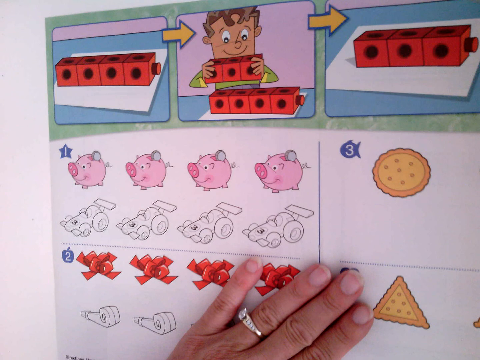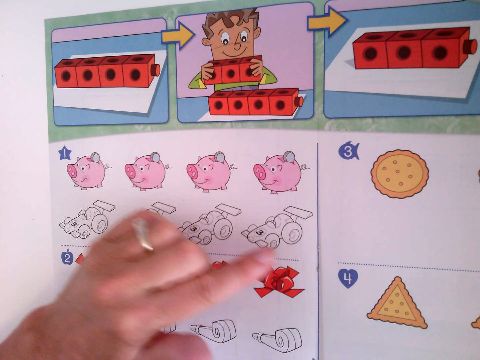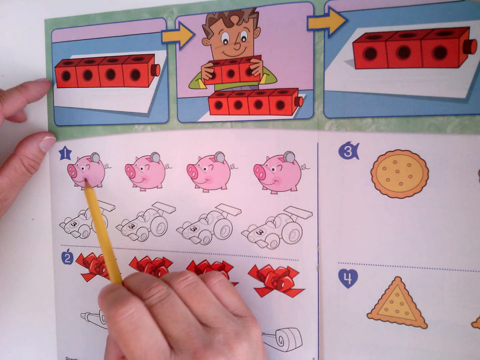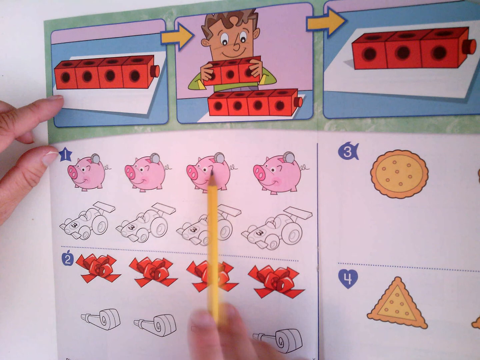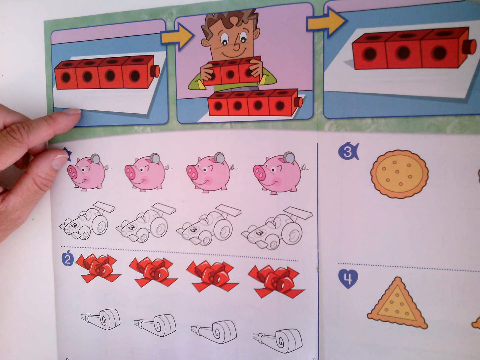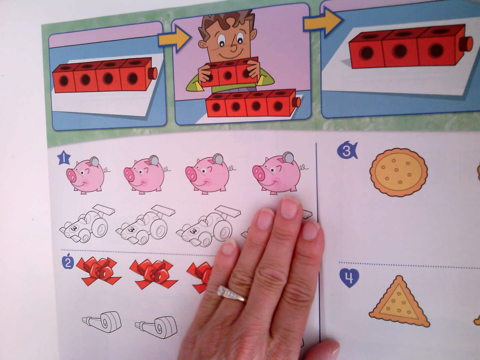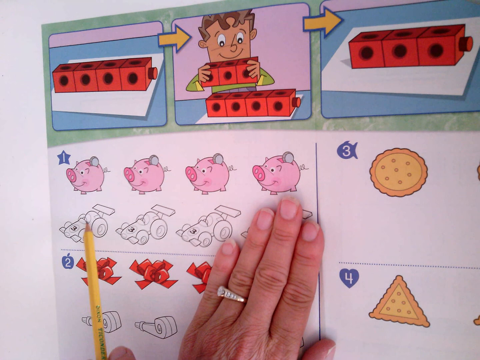So right now we have 1, 2, 3, 4 piggy banks and 1, 2, 3, 4 cars. But we want to color the cars to show 1 fewer. So that means one of the pigs wouldn't have a partner. So I need to only color 1, 2, 3 cars. 3 is 1 fewer than 4.